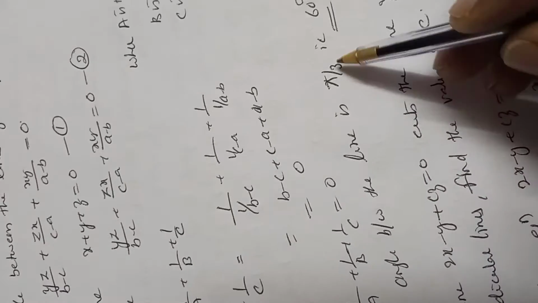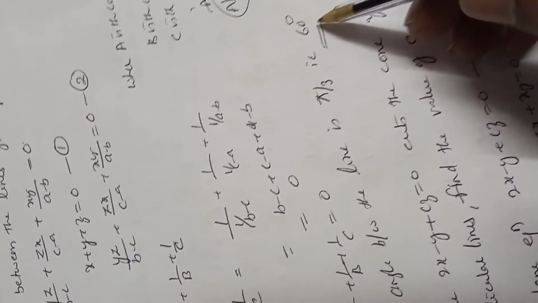If this condition is satisfied, then the angle between the lines is equal to pi by 3, that is 60 degrees.